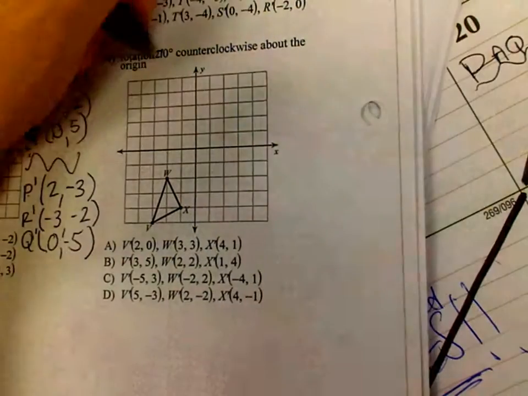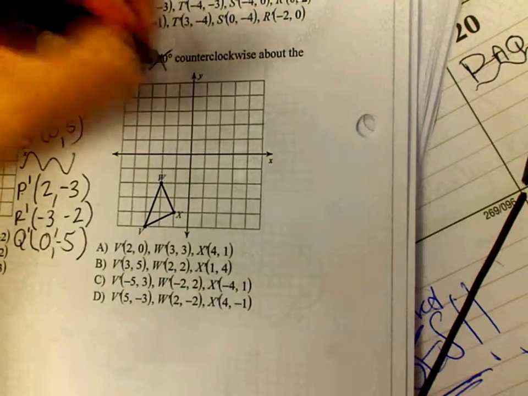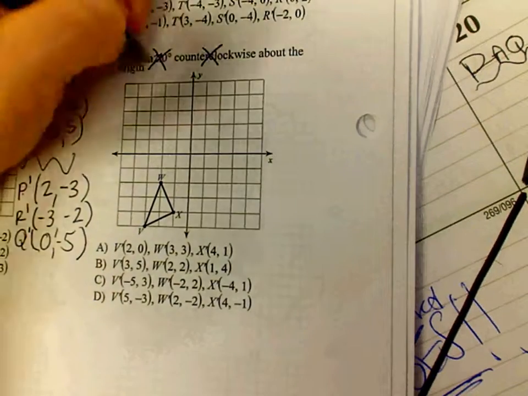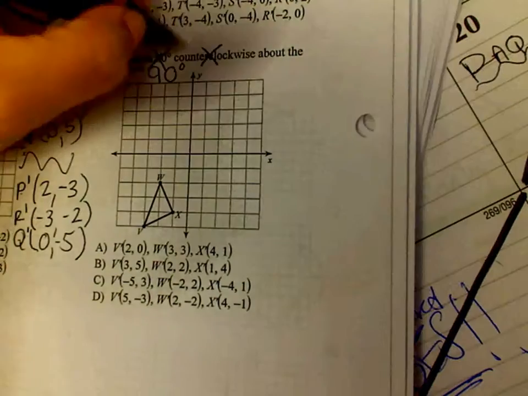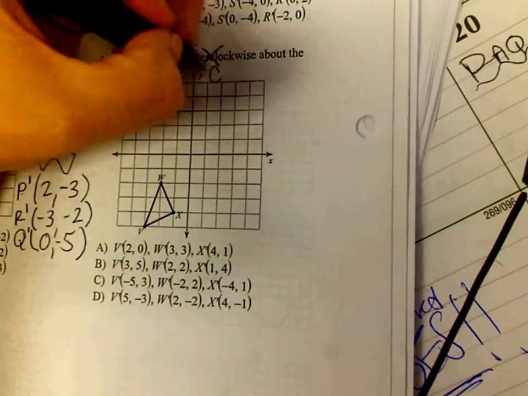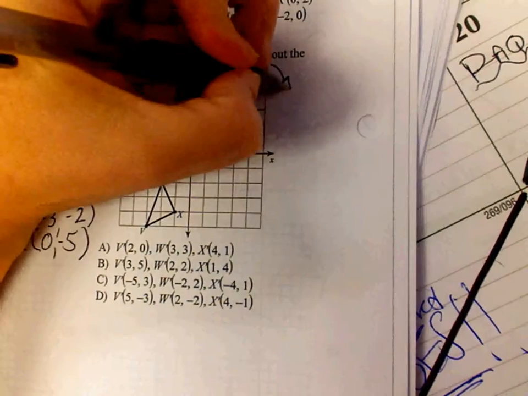Okay, 34, last one. 270 degrees counterclockwise. So remember I said put two x's, x on 270, x on counterclockwise. We're changing it to 90, and counterclockwise goes to clockwise. So we're doing a 90 degrees clockwise rotation on this one.